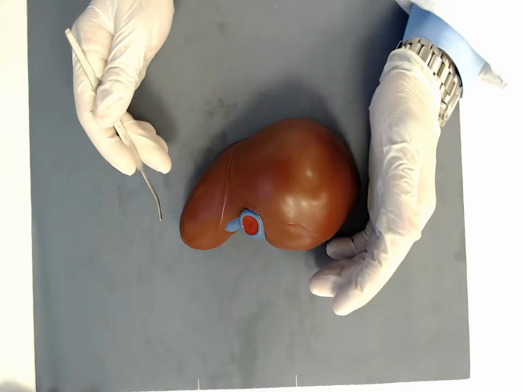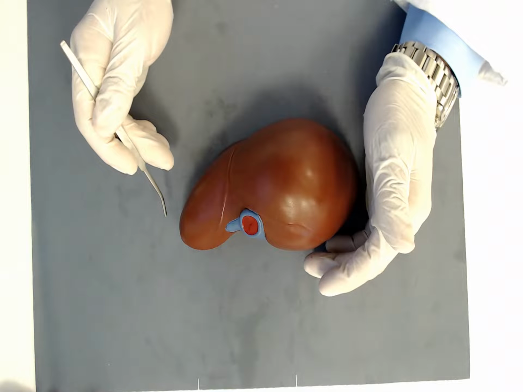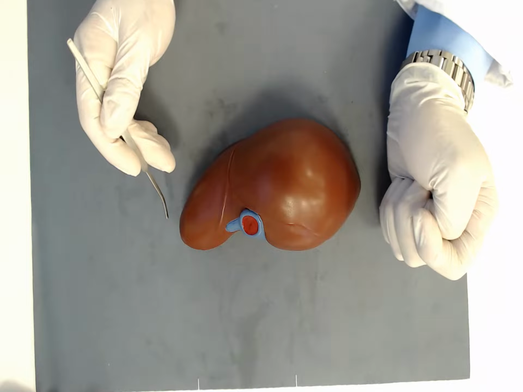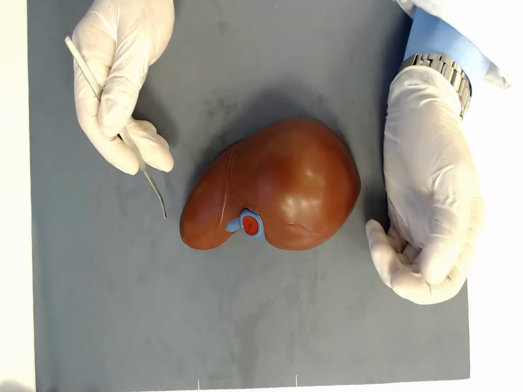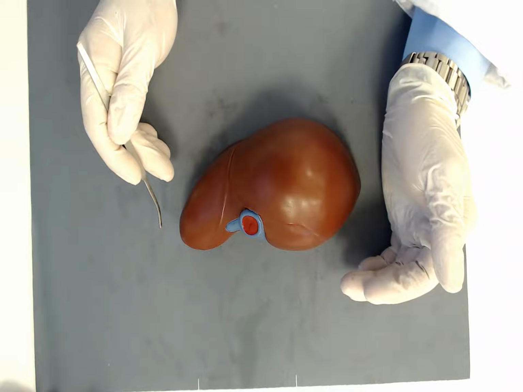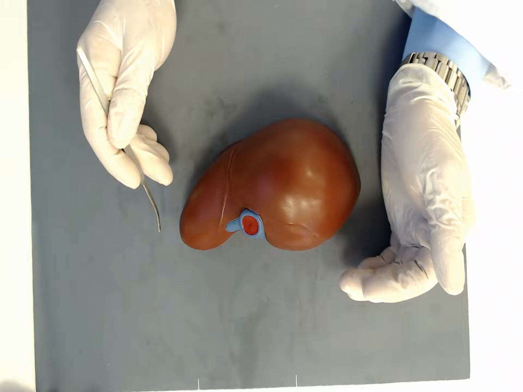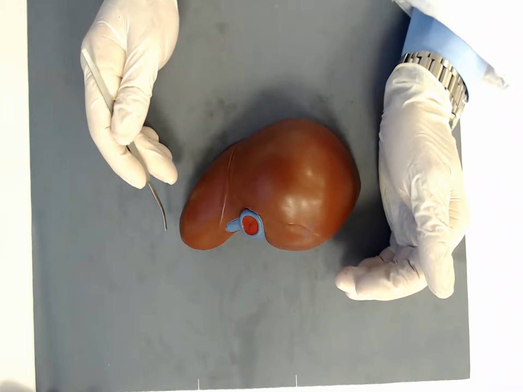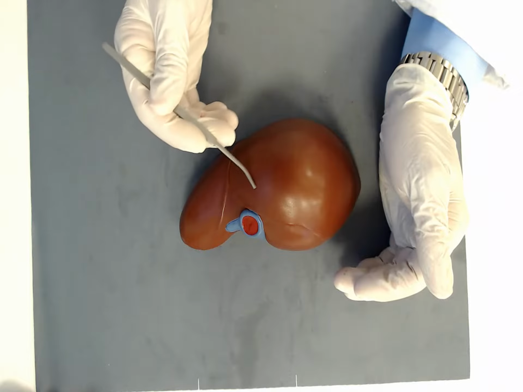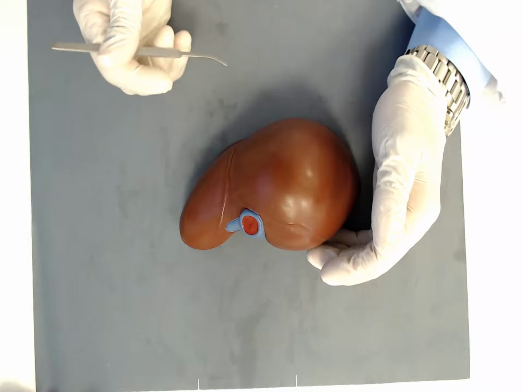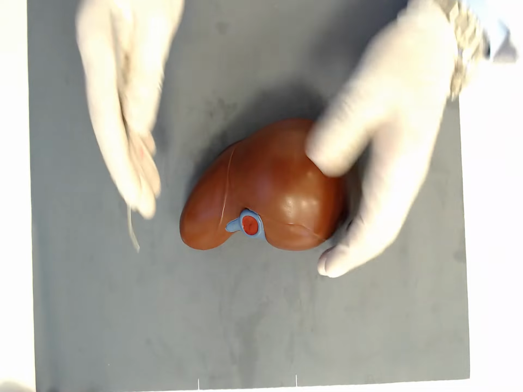Welcome, guys, again for another session in GI system. And guys, I think you know that we covered the gross anatomy previously in two labs, but still we have to cover the liver and the pancreas. So I will start, guys, first with the liver.